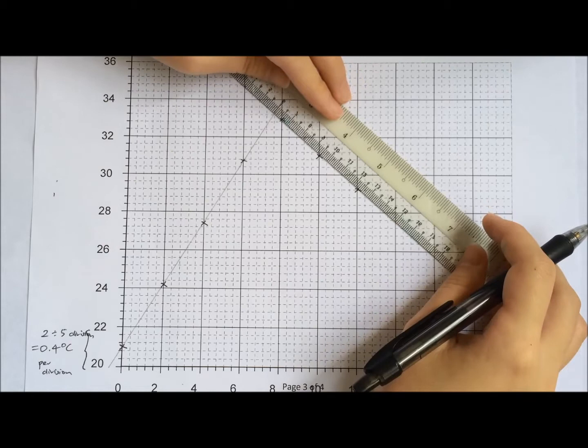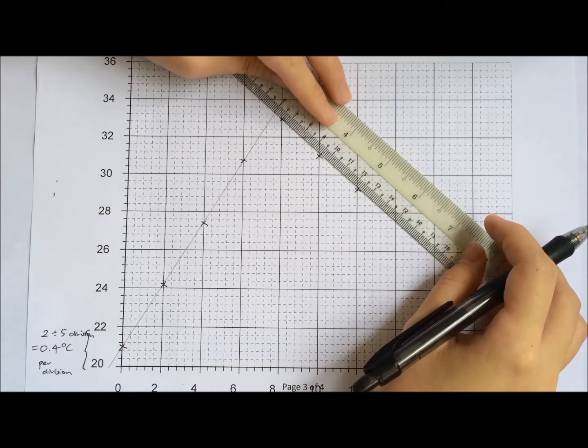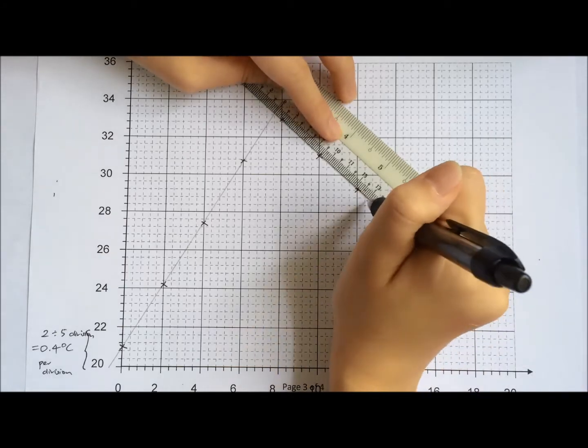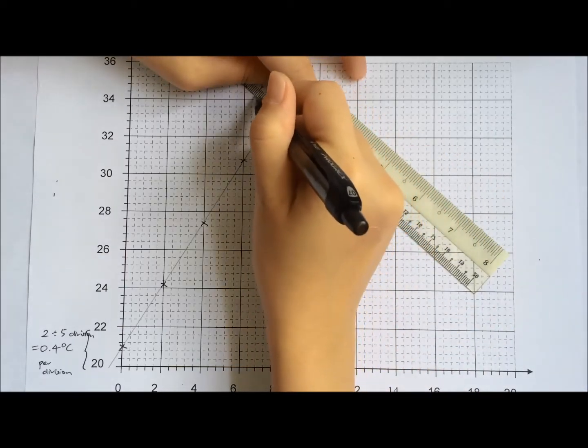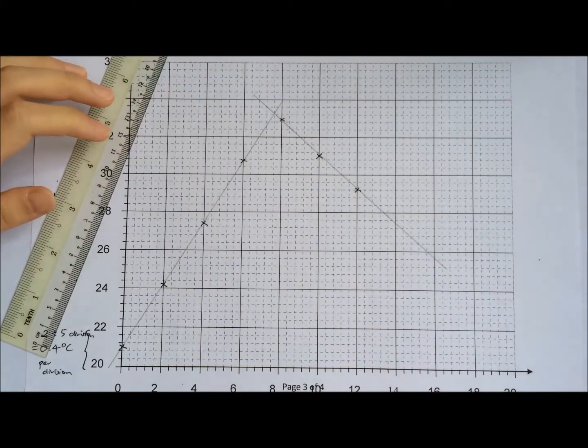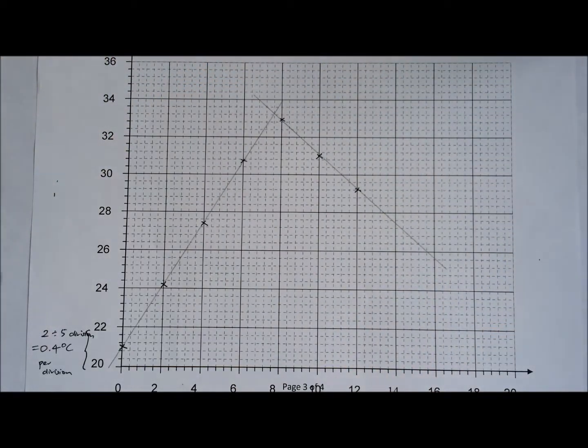So try to find the best fit. Try to adjust the best line that you can get and then draw a straight line across. So this would be how your graph looks like, two intersecting lines.